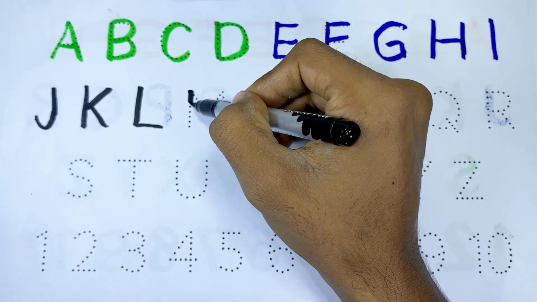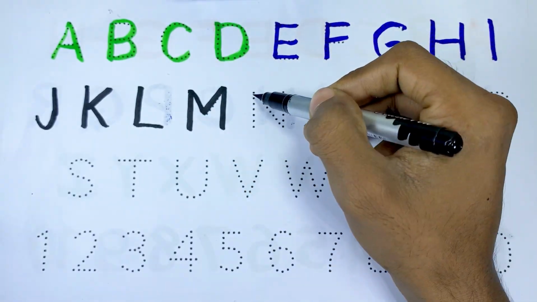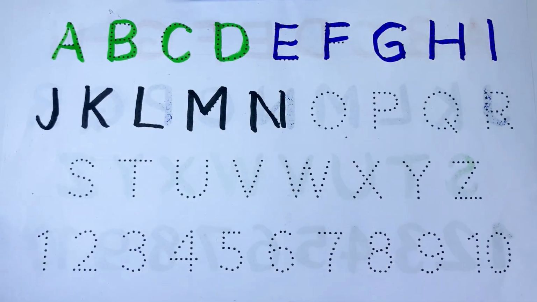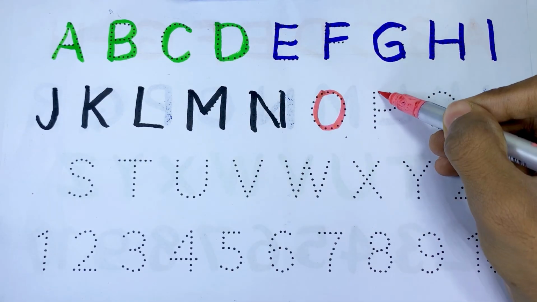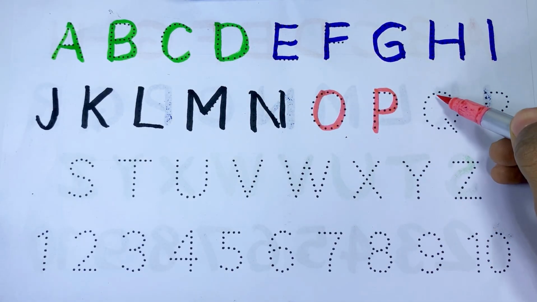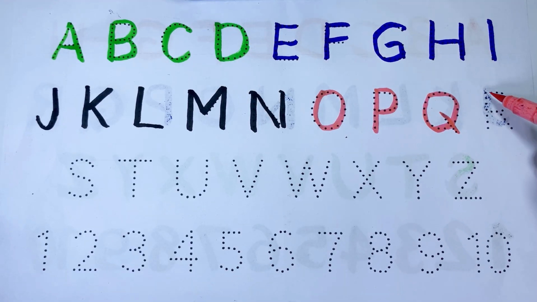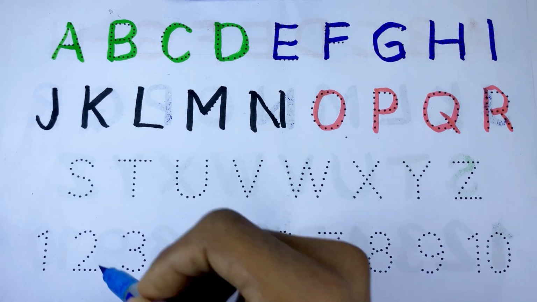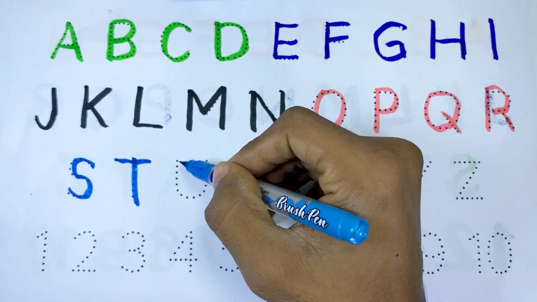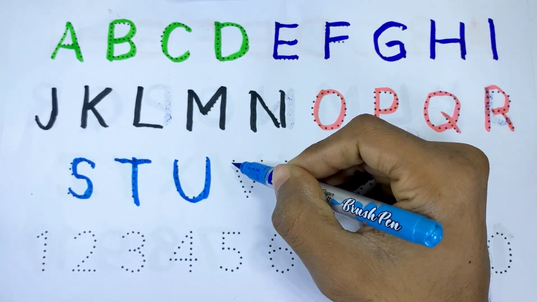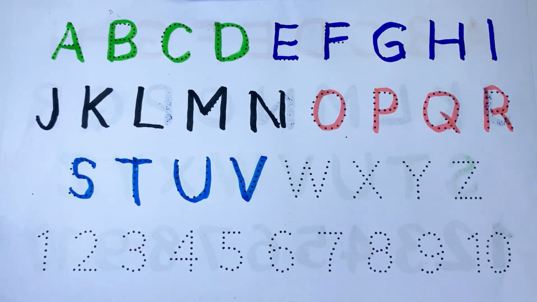L for lemon. M for mango. N for nose. Now you draw O. O for orange. P for parrot. Q for quill. R for rabbit. Now you draw S. S for snake. T for tiger. U for umbrella. V for vanilla.